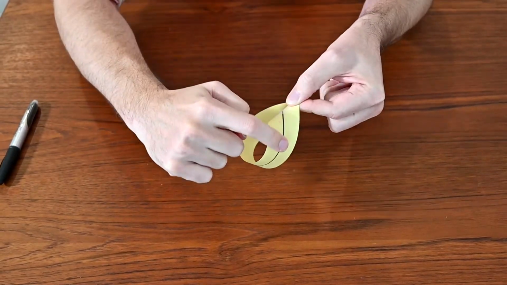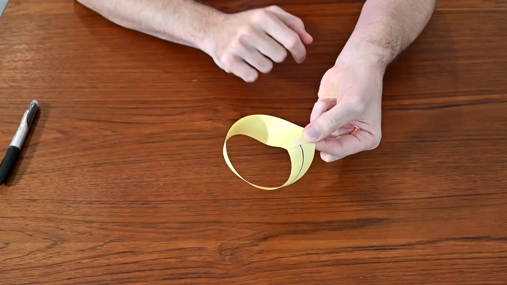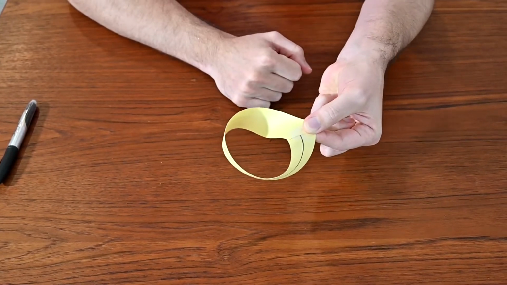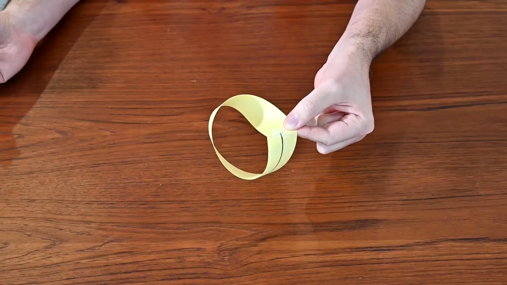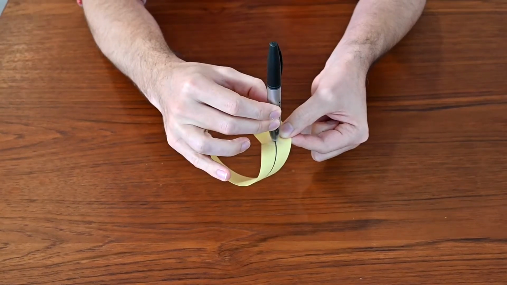The portion that used to have the black line and the portion that didn't have the black line, well, now they're on the same side. So now I'm going to explore whether I can continuously assign some normal vectors. So I'm going to put my normal vector right here where my thumb is.